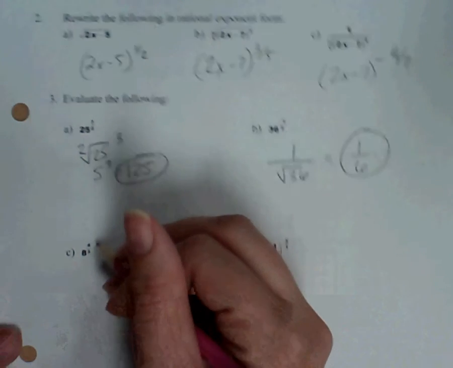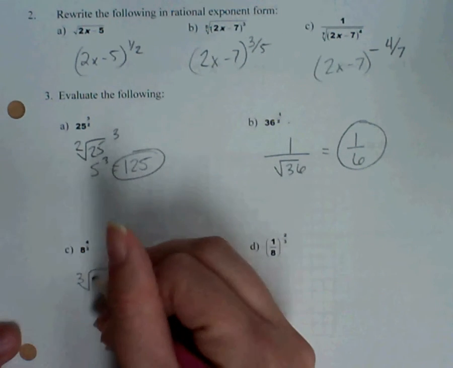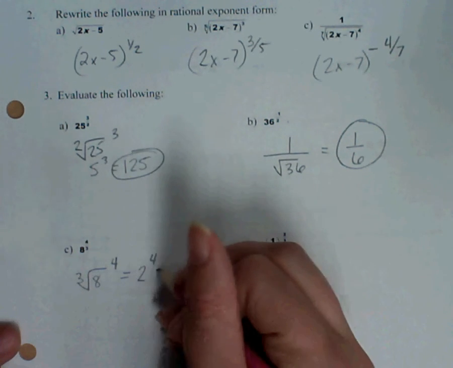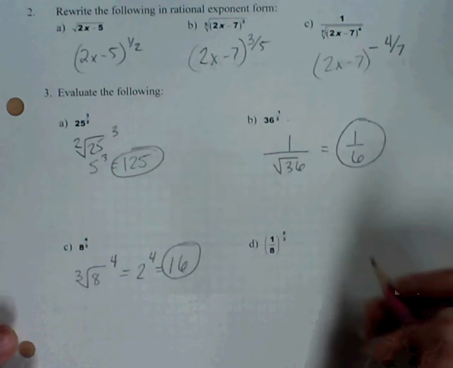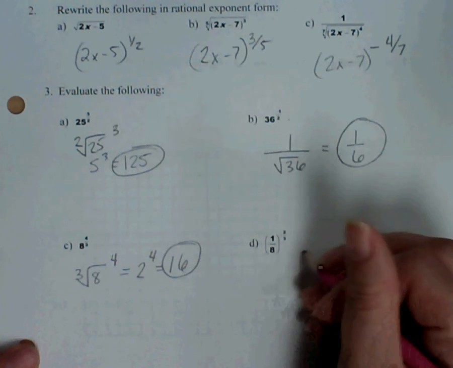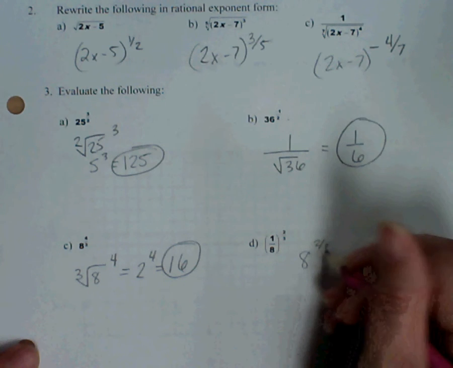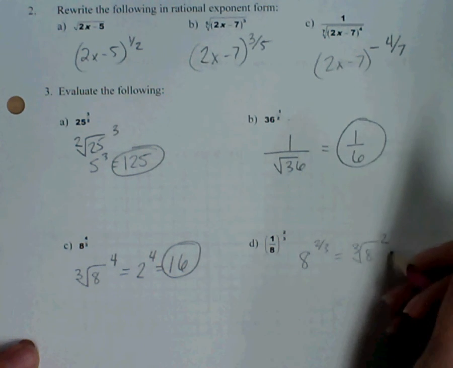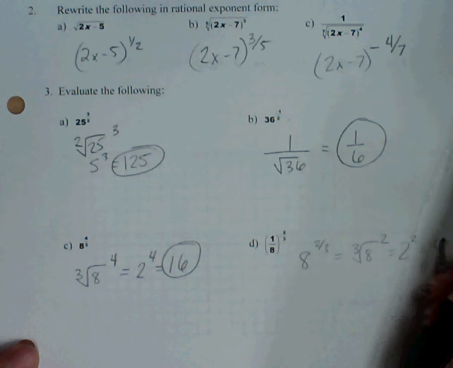8 to the 4 over 3. So that's the cubed root of 8 to the 4th power. Cubed root of 8 is 2. 2 to the 4th is 16. 1/8 to the negative 2 over 3. So negative, take the reciprocal, so that's 8 to the 2 over 3, or the cubed root of 8 squared. Cubed root of 8 is 2. 2 squared is 4.